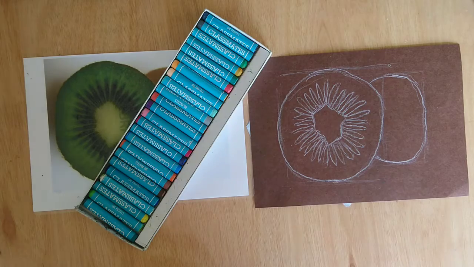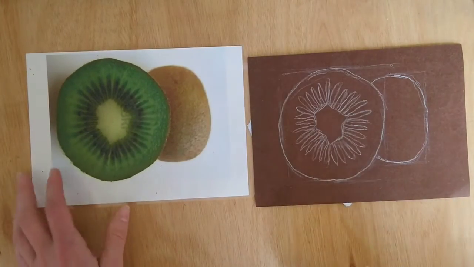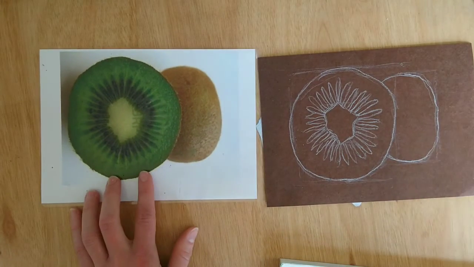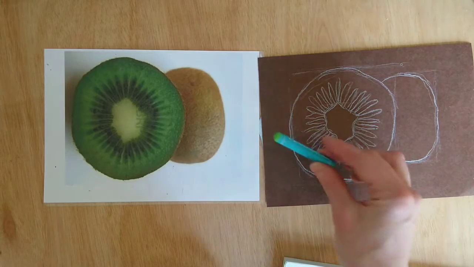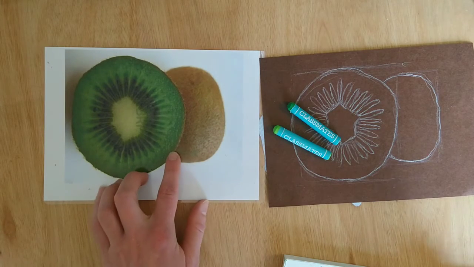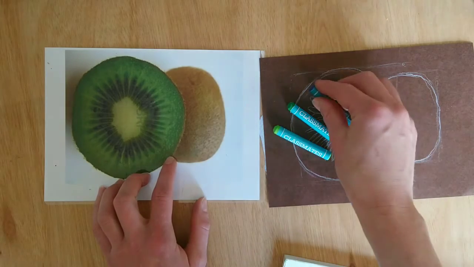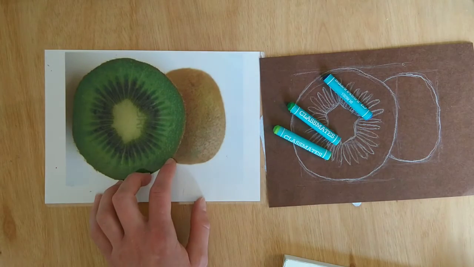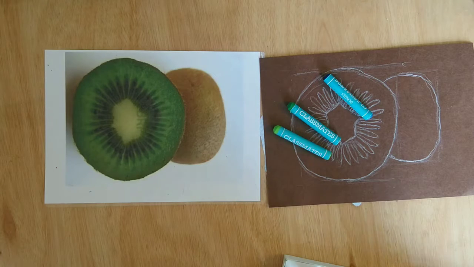Okay, so now I'm ready for oil pastels, and we again are focusing on trying to create accurate color. So although this kiwi fruit is green on the inside, there are actually lots of different shades of green. So I'm picking out the colors that I think I might use for this. I've started with a lime green, then I have a darker green, and I noticed around the edges it starts to get more blue. It's a bluer green, so I'm going to pick out a blue as well.